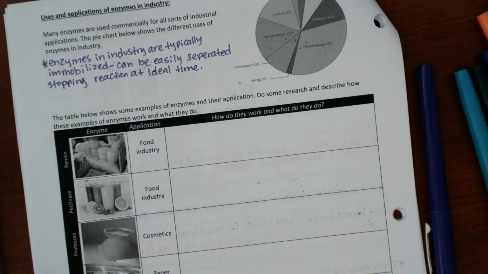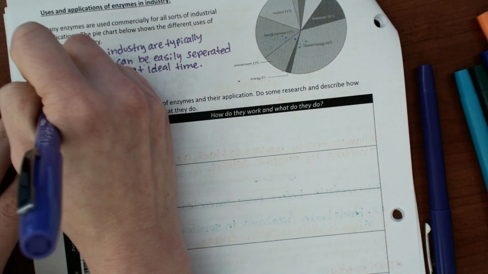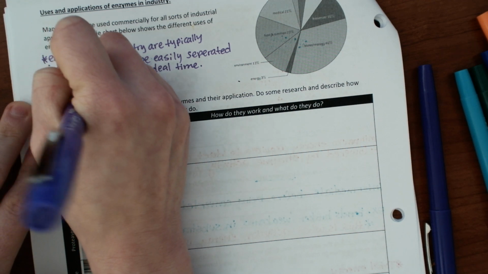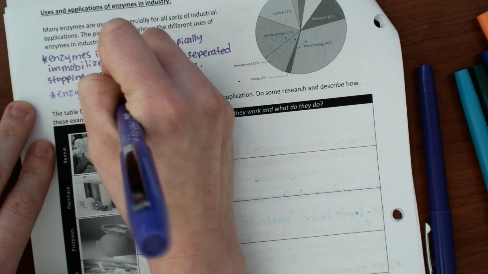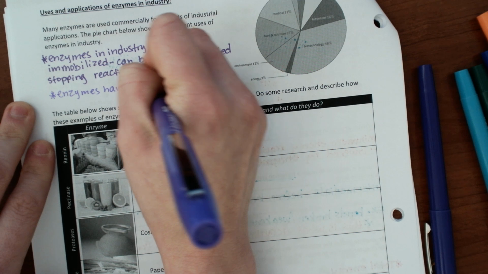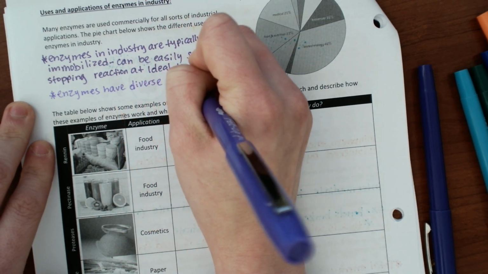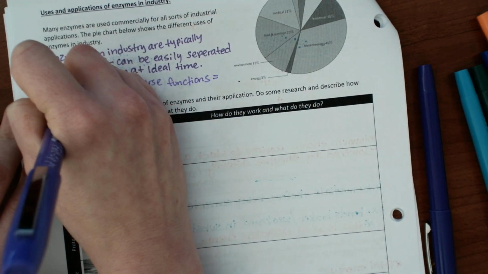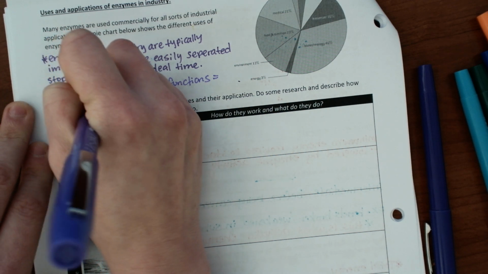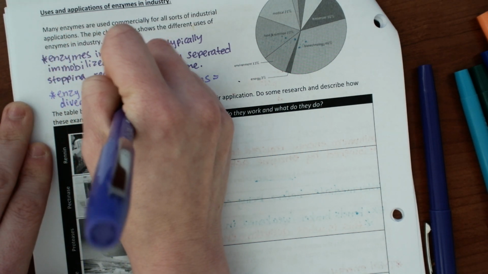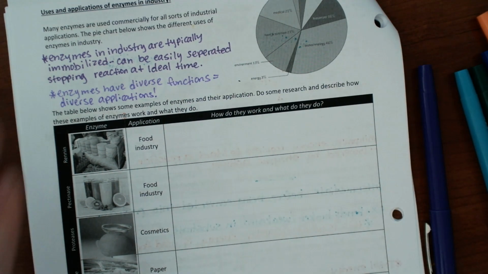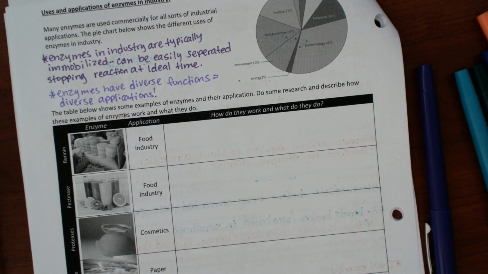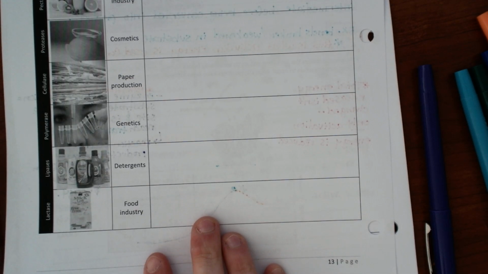And then the other thing, if you didn't already put these pieces together, is that enzymes have diverse functions, which allows them to have diverse applications. That feels really obvious, but you never know. It might only be obvious to me because I'm old. Who's to say? And then again, these ones are from your presentations in class.